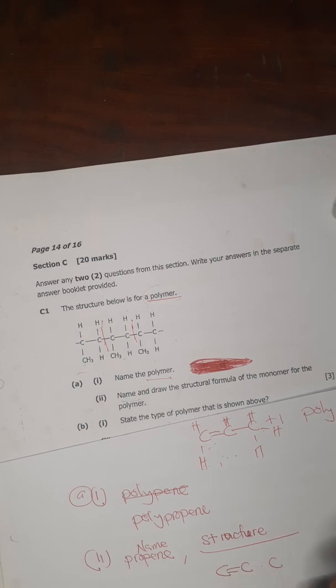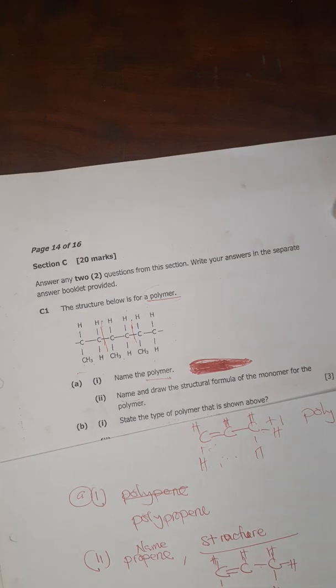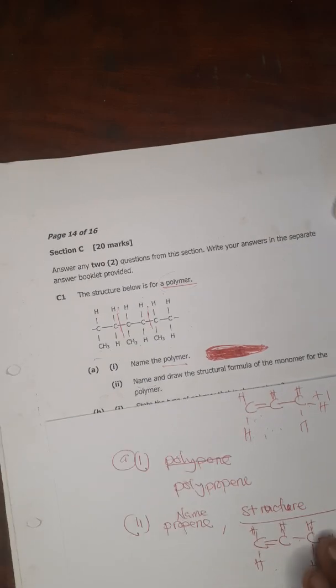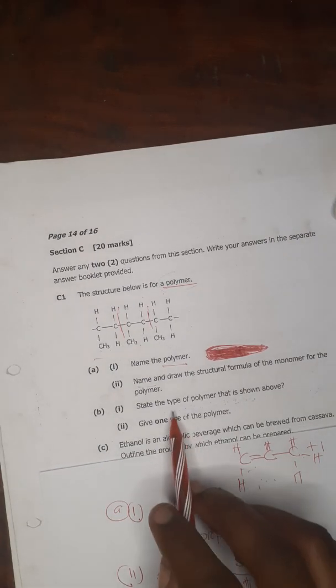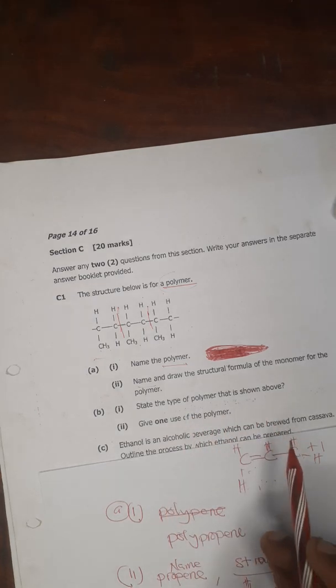Make sure when putting these bonds, each carbon must have 4 bonds. Very, very important. Each carbon must have 4 bonds. So this is a structure for a monomer which was used. The name is propene. State the type of polymer that is shown above.